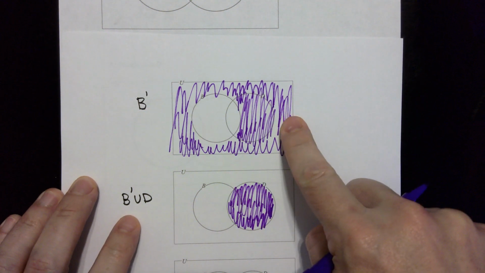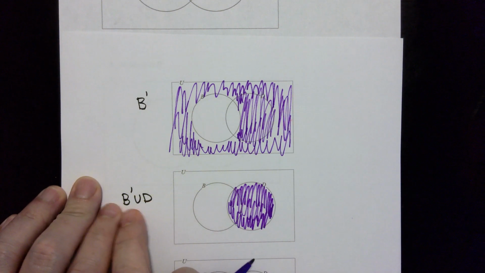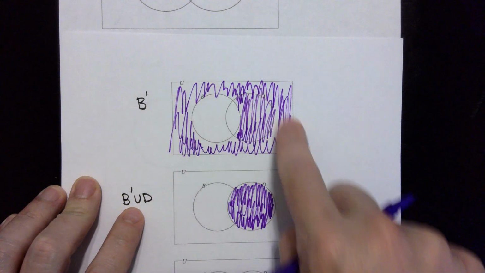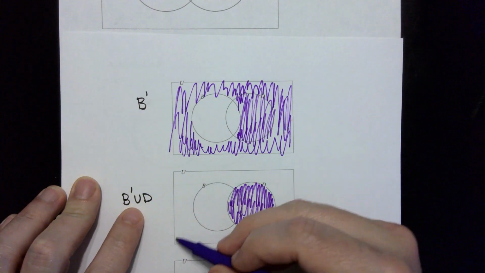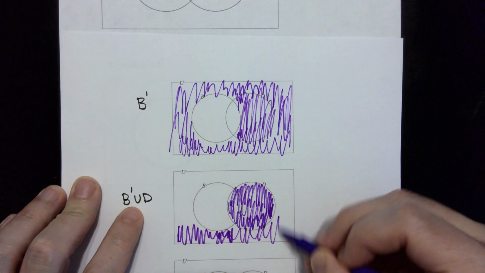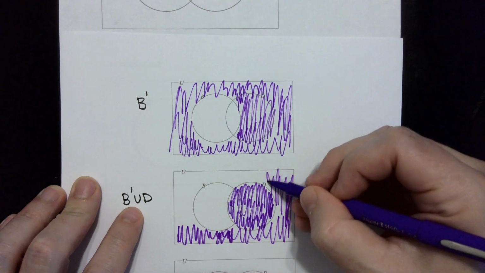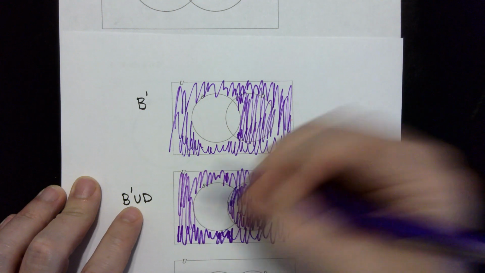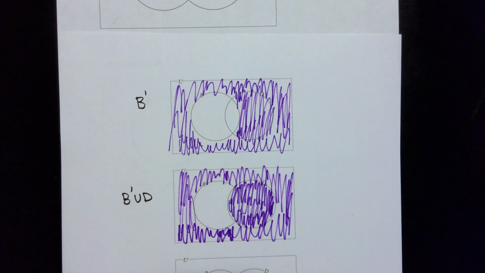What else is included up here? Because we got D. Now what else is included in B complement that we haven't already shaded? Just the outside stuff, right? So everything except for that part of B right there gets shaded. Okay, so there you go. That is B complement union D.